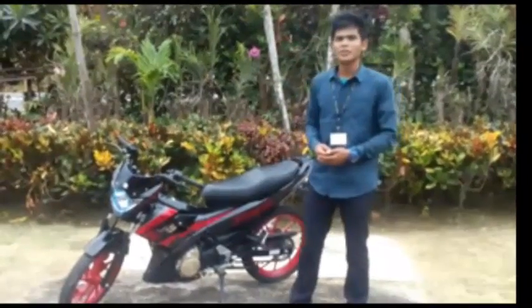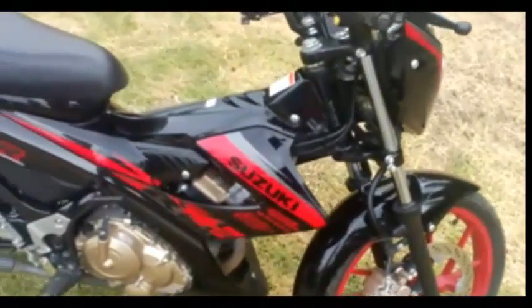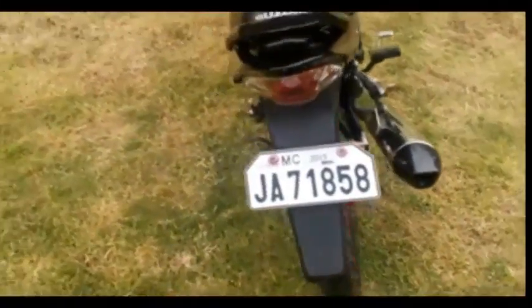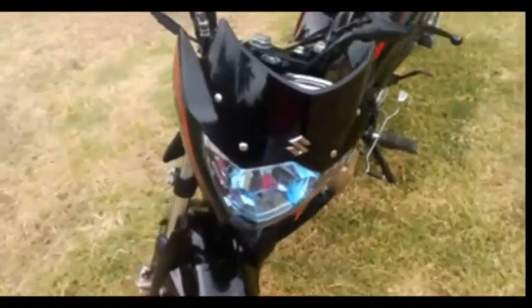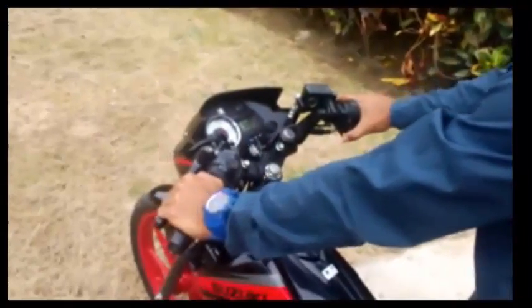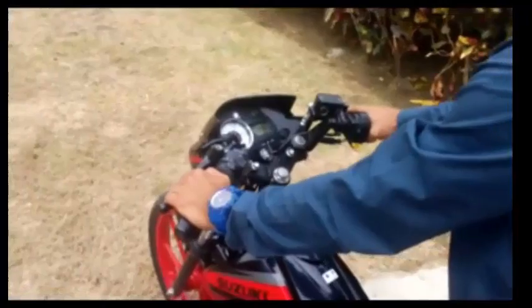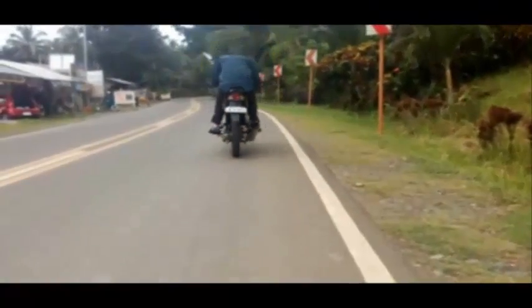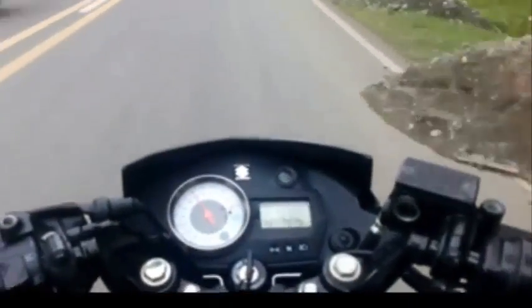For example, like a motorcycle. So it turns out that today we have a motorcycle with us. So what we're going to do is find out what the 0 to 60 acceleration is for this Suzuki motorcycle. To find acceleration, we need to set the velocity.